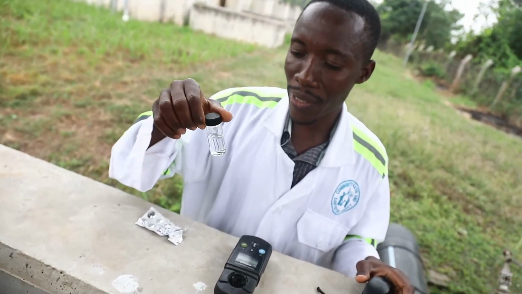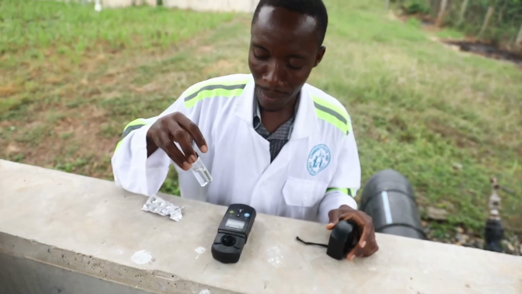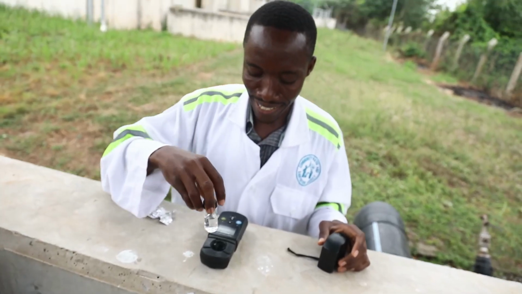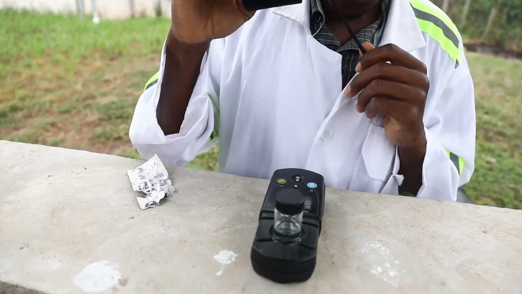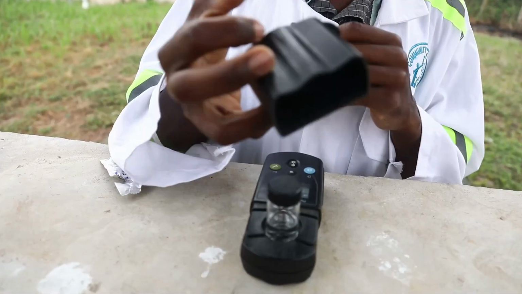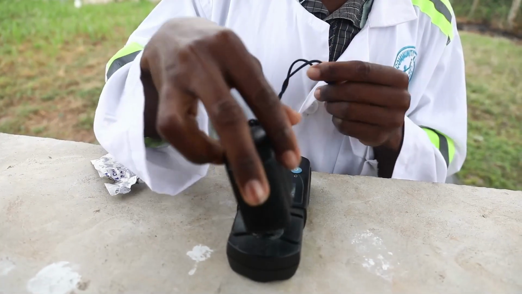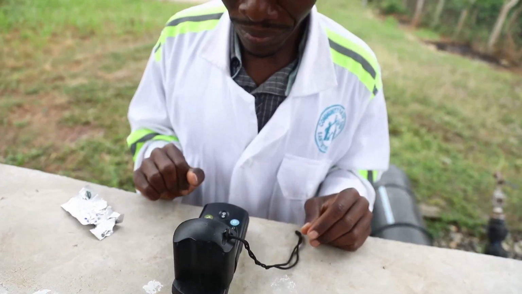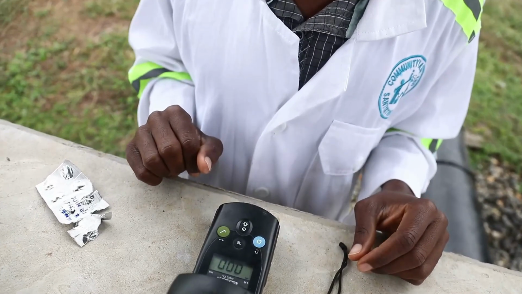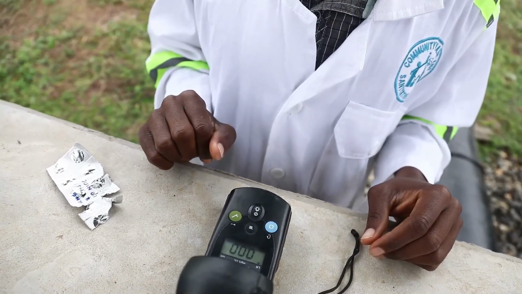So with the sample in the cell, I'm coming to blank it. So after putting the sample, I close it, then I blank it to 0.00.